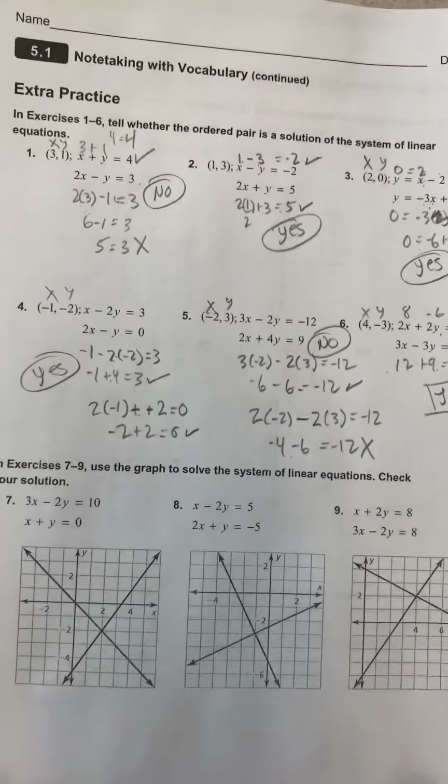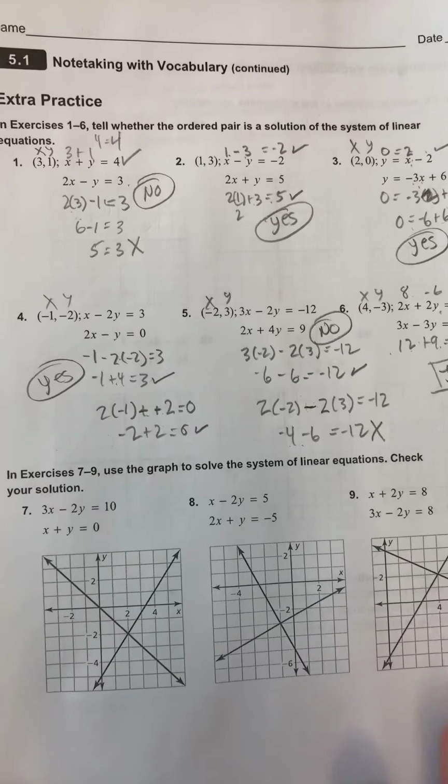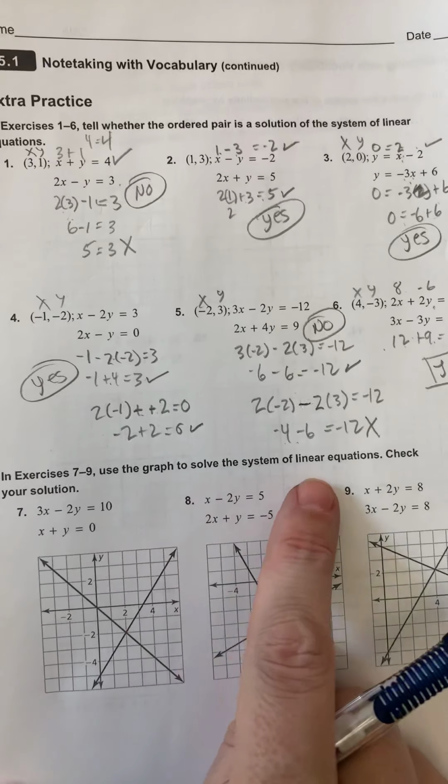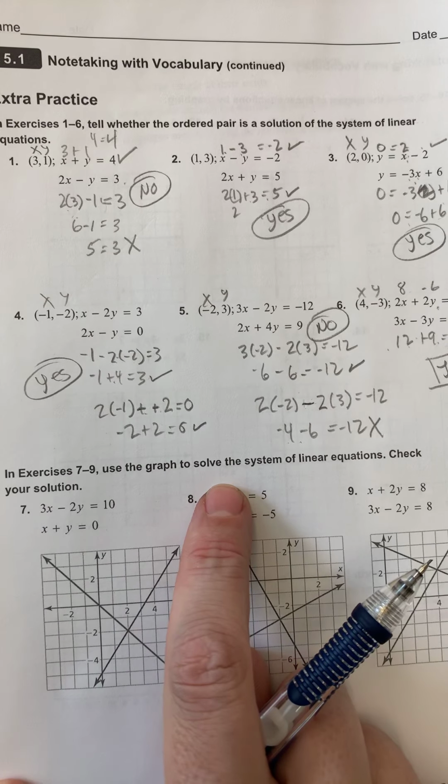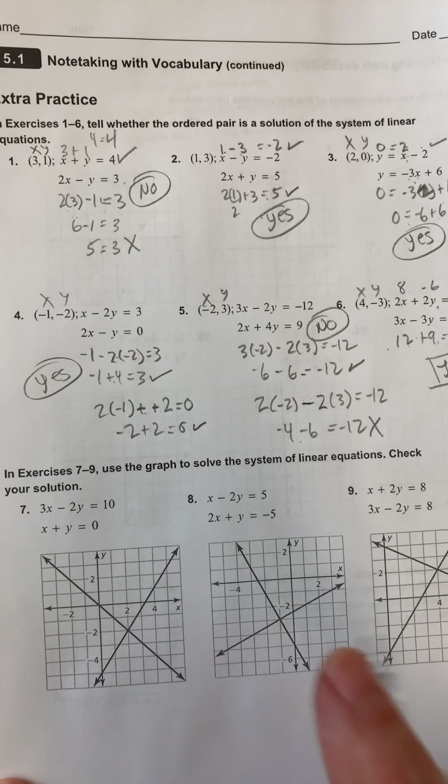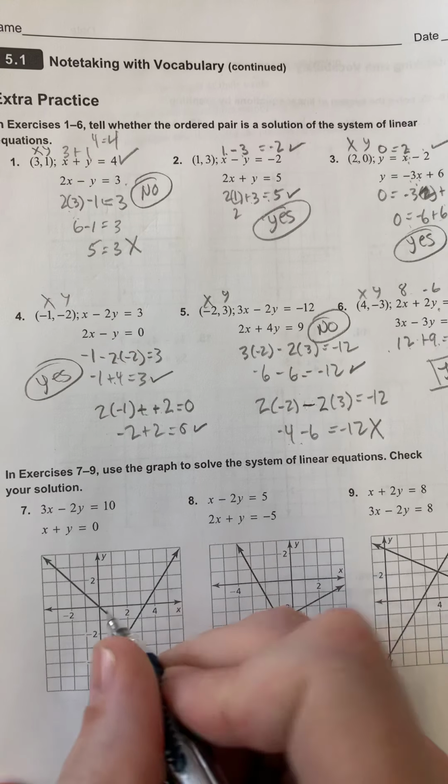There are going to be some like this where you're going to be given a graph and you're going to be asked to use the graph to solve the system. Remember, use the graph to solve the system. You're looking for the intersection. The solution is an ordered pair.